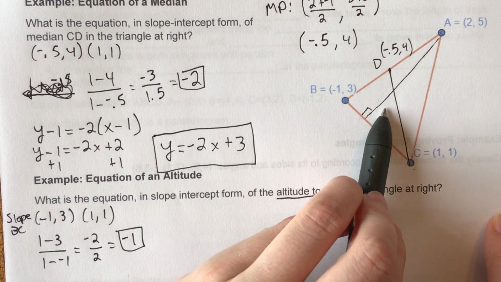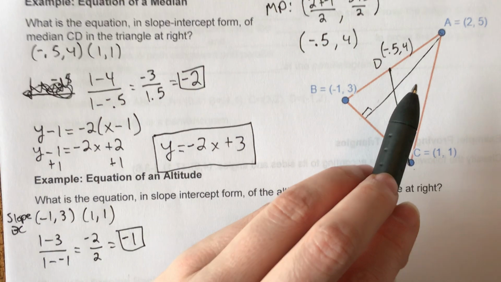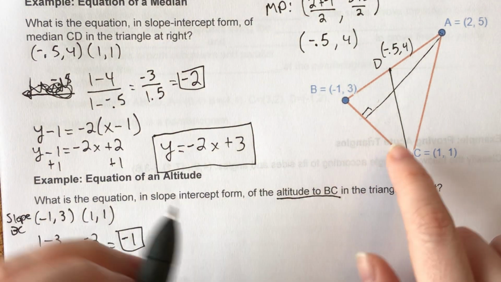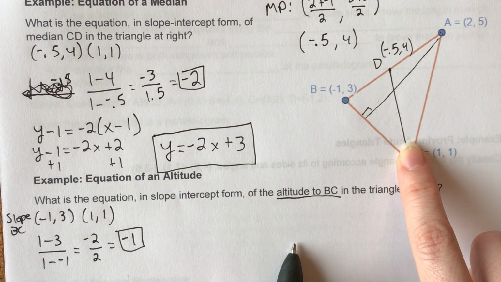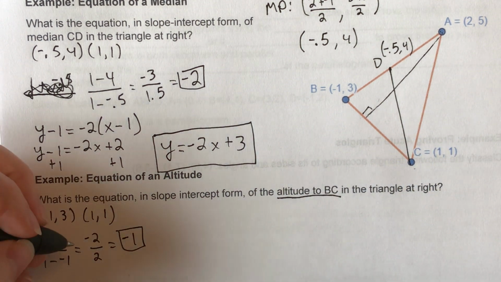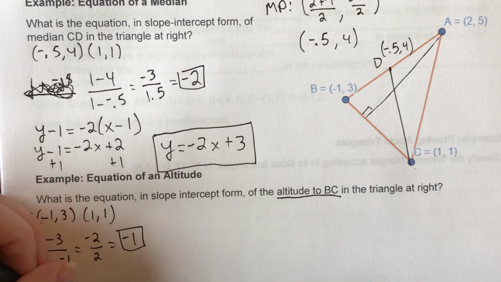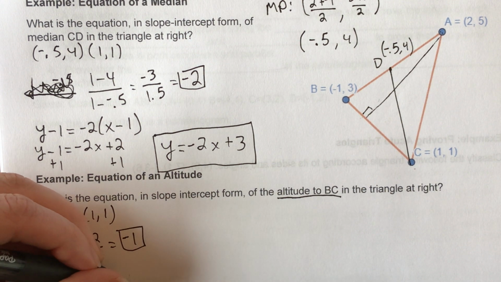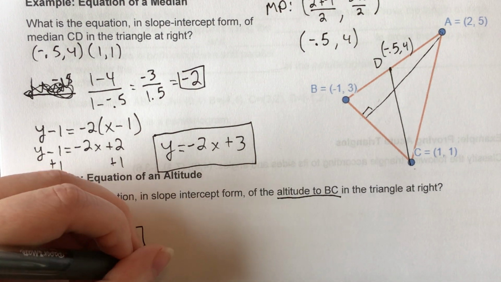We need to find the slope of the altitude. So we're going to find the slope, or the opposite reciprocal, of the slope we already found. The slope we already found was negative 1, and the perpendicular slope to negative 1 is just positive 1.